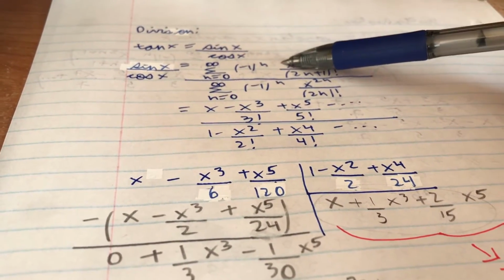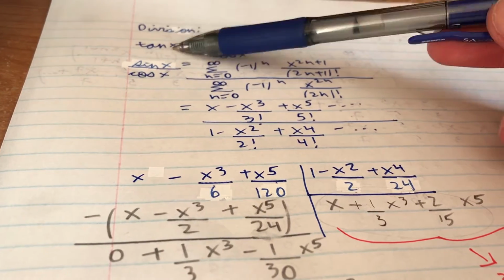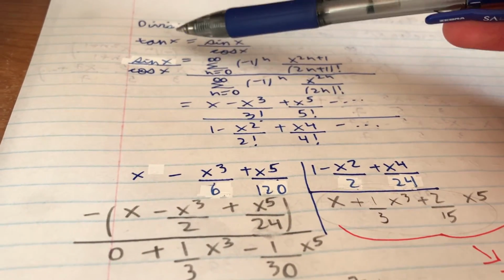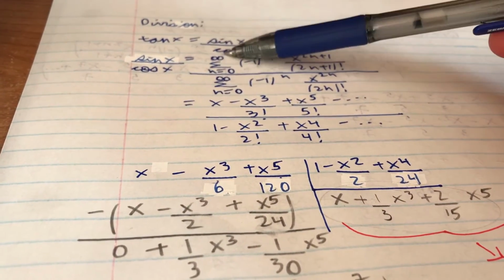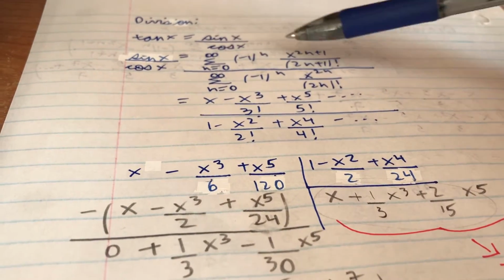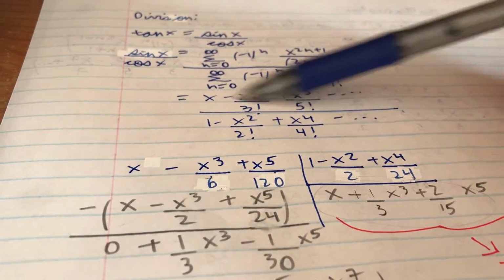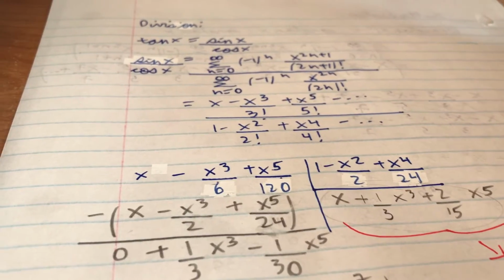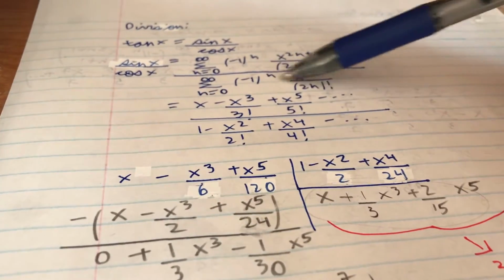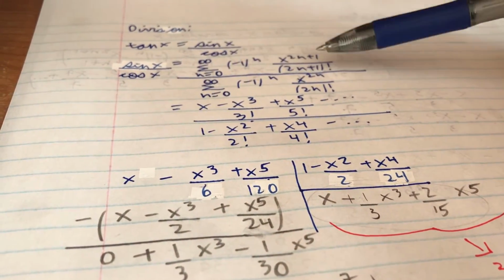So let's say I had some question that was asking me to find the first three terms of tan x's power series. Well, tan x is equal to sine x over cos x. So what we can do is divide sine's power series by cos's power series, and that'll give us tan's power series. With the sigma notation, I can't really do anything.